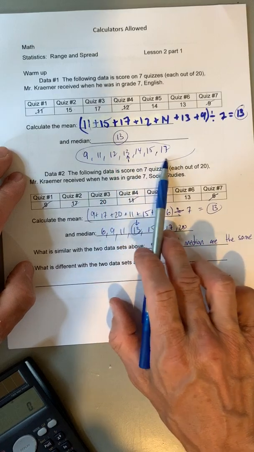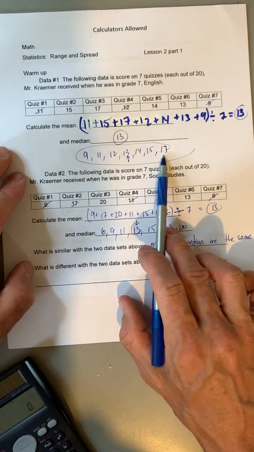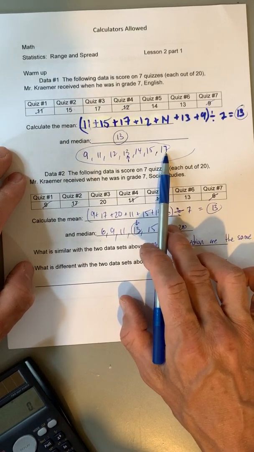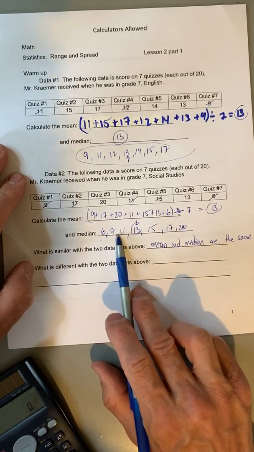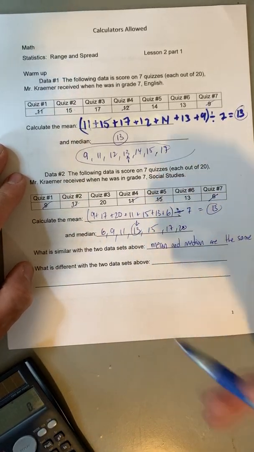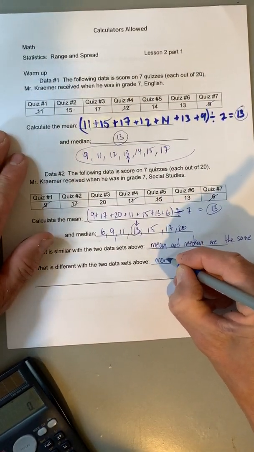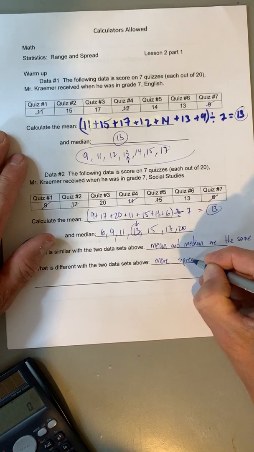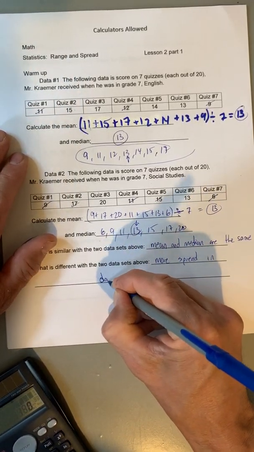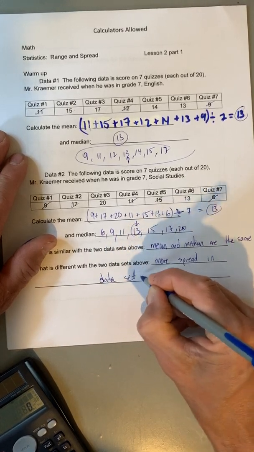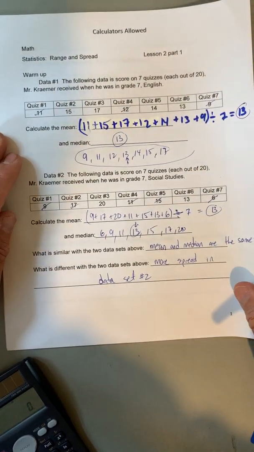Here, almost all my scores are passes, 1 slight fail, and I did well, but that's 85%, 17 out of 20. Whereas over here, I aced one, but I even failed 2. So if you look at this, there's more spread, there's more range in data set 2. And that's what we're going to talk about today, how do we add that to our description.